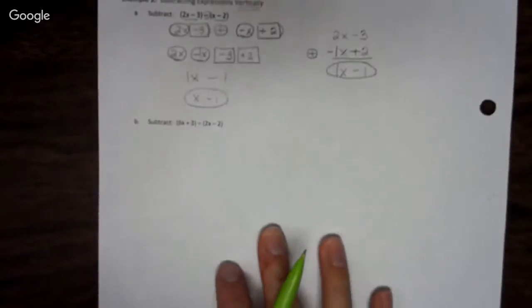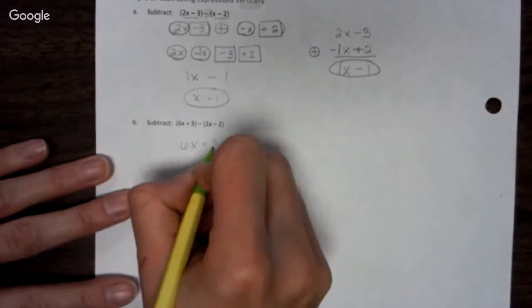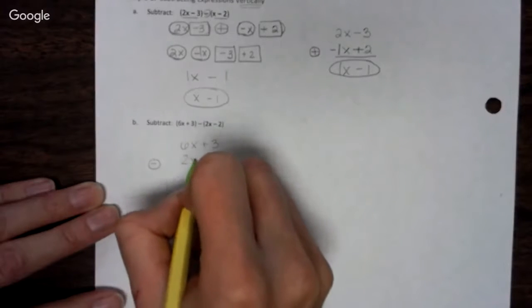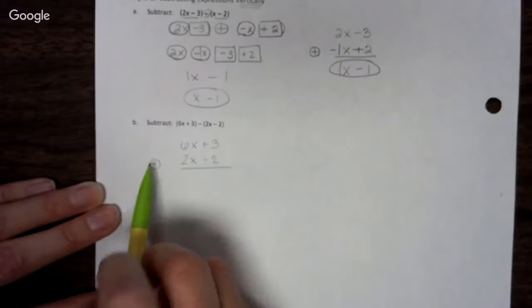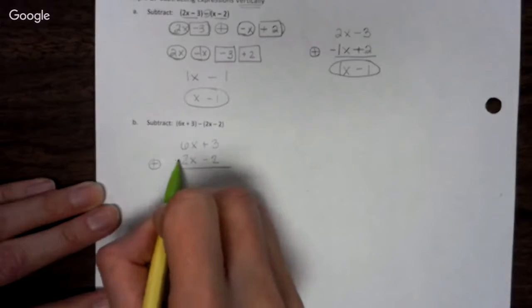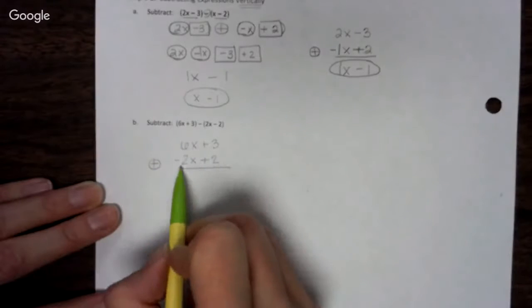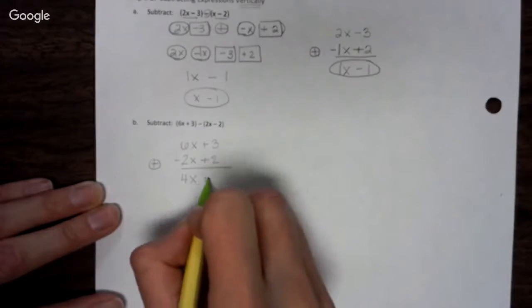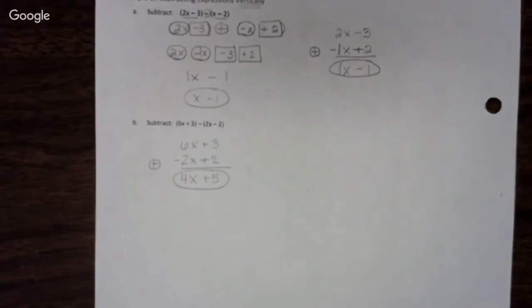All right, let's try this again vertically. So 6x plus 3 goes on top. We are subtracting. 2x minus 2 on the bottom. Okay, let's do leave, change it to addition, change everything to its opposite. 6 plus negative 2 is 4x. 3 plus 2 is 5. So my answer is 4x plus 5.